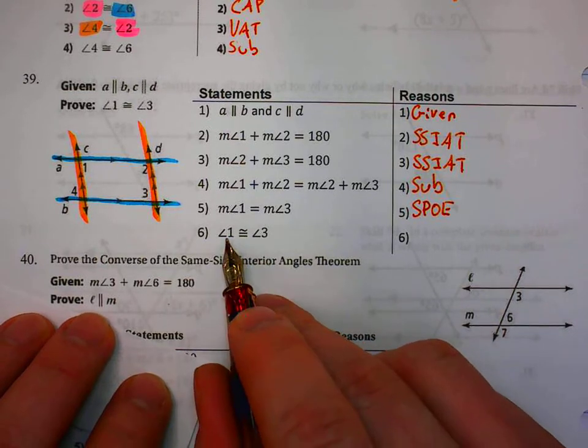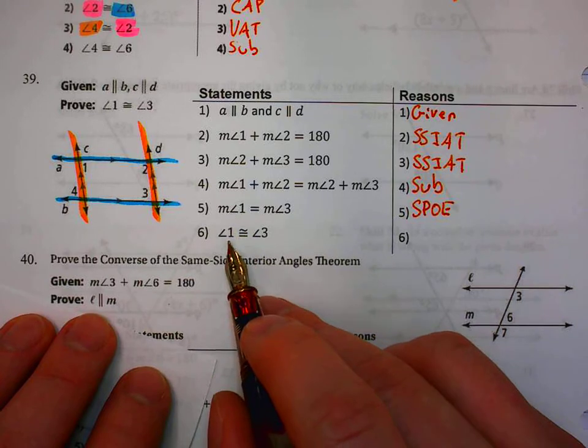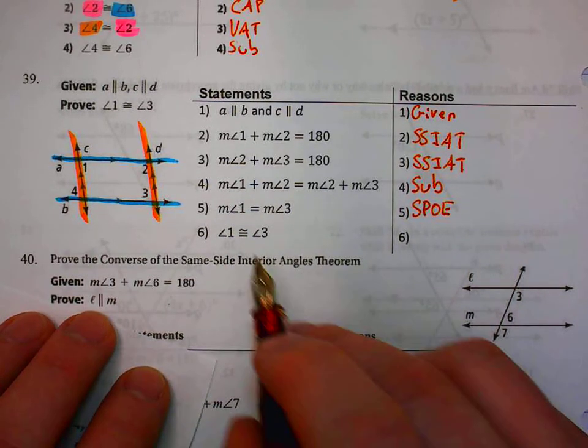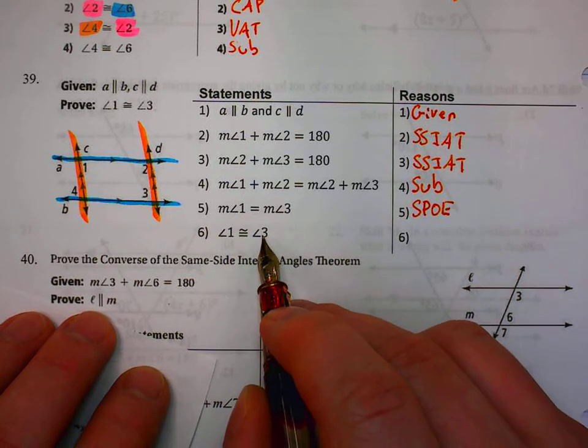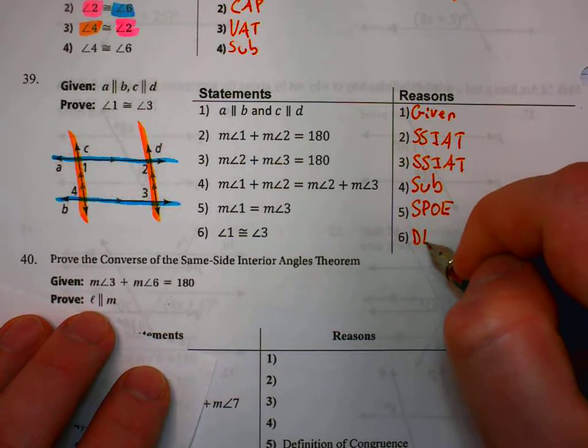Finally, we have angle 1 is congruent to angle 3. Whenever we go from an angle measure to just an angle, and from equality to congruence, that's the definition of congruence. Congruence means that if the measures are equal, the angles are congruent. My last justification will be definition of congruence, which I abbreviate DEFCON.